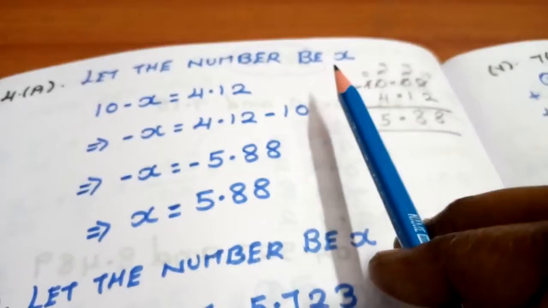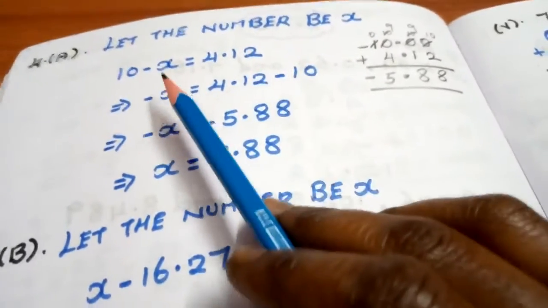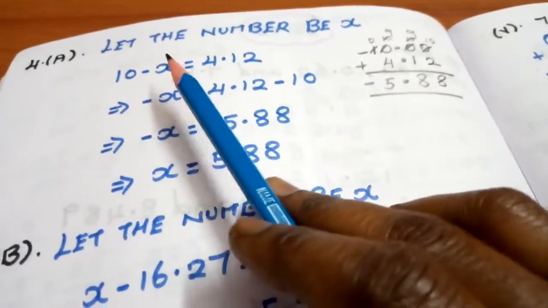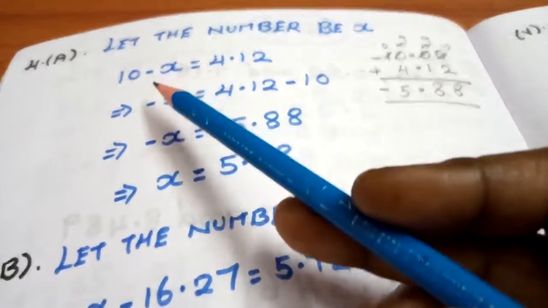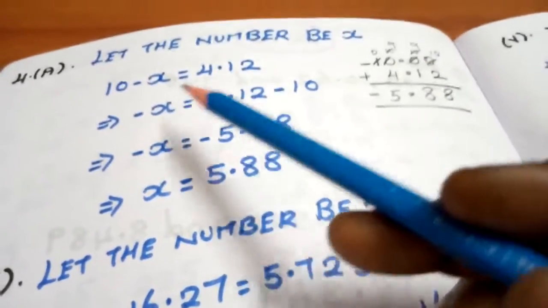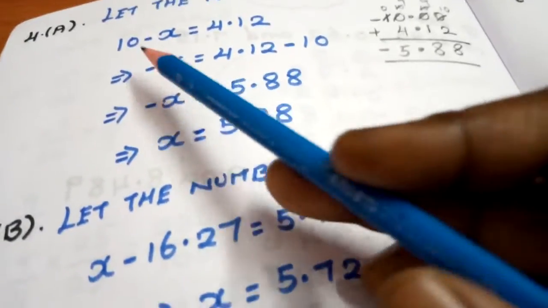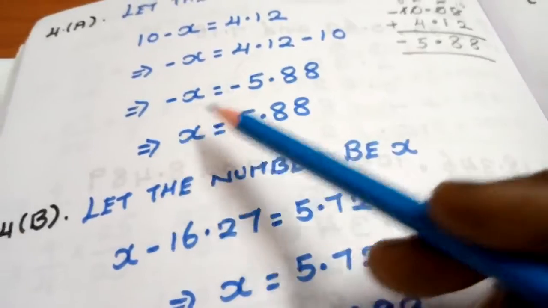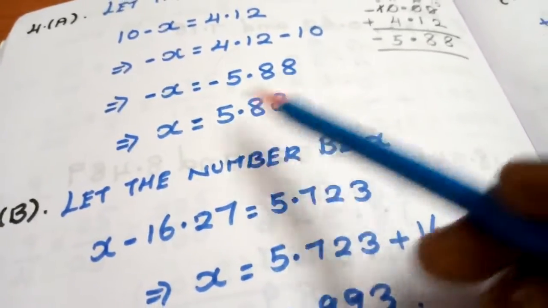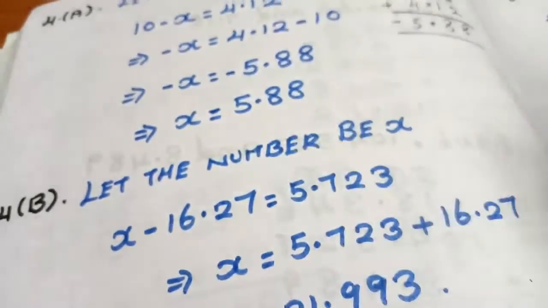Let the number be x. From 10 means 10 minus x. That is, 10 minus x equal to 4.12. You will be having it as minus x. Bring this 10 from left to right. You will be getting it as minus 10. Minus x is equal to minus 5.88. x is equal to 5.88.